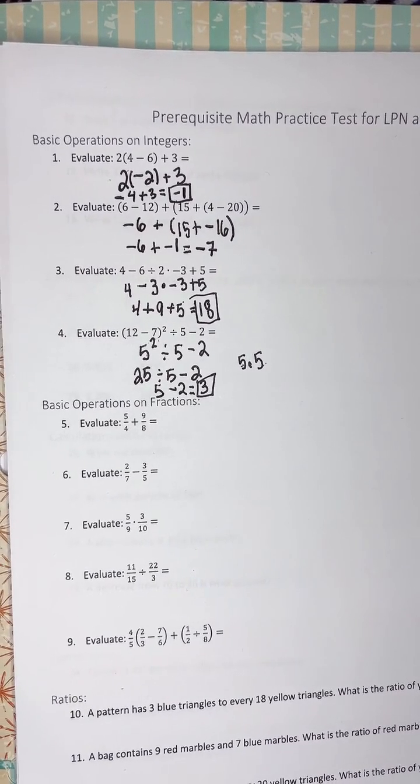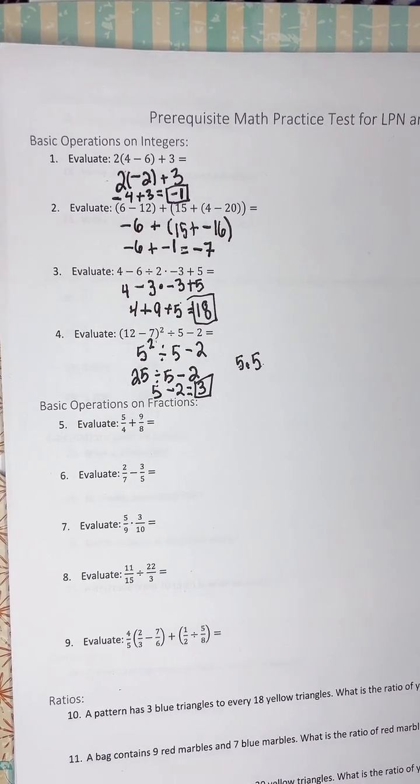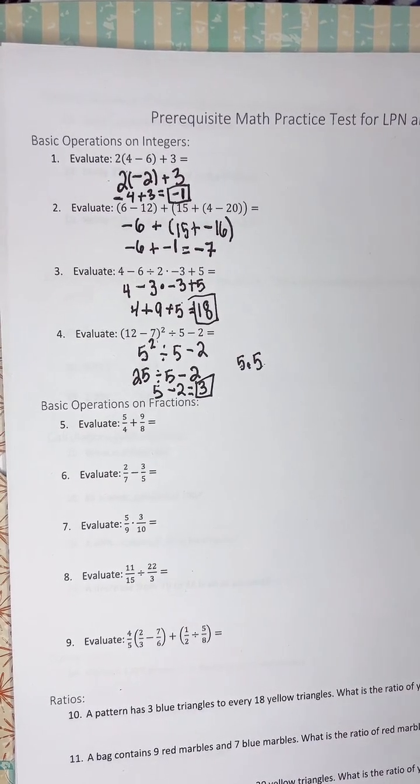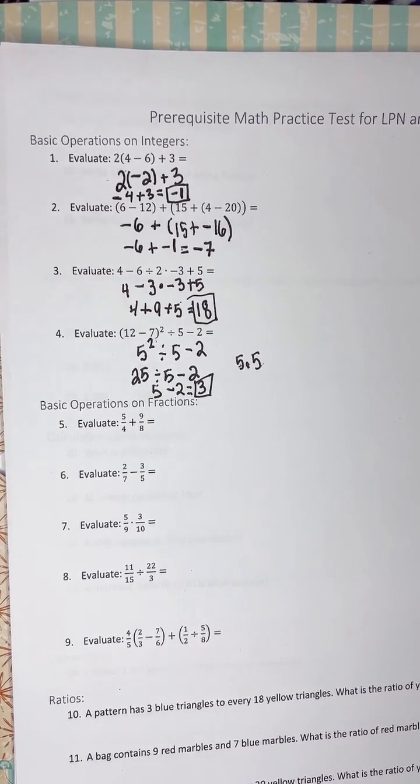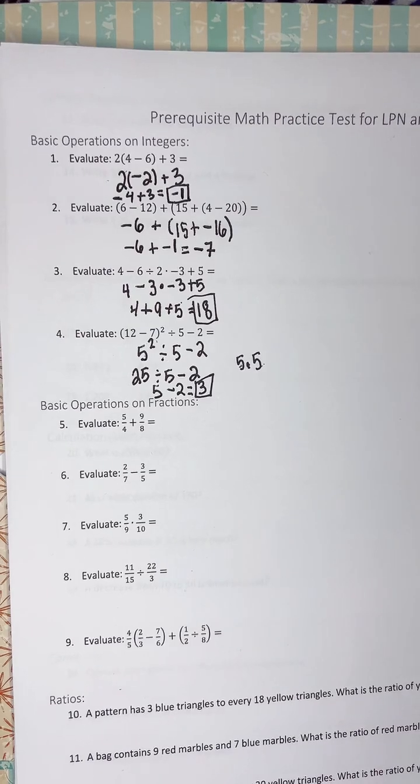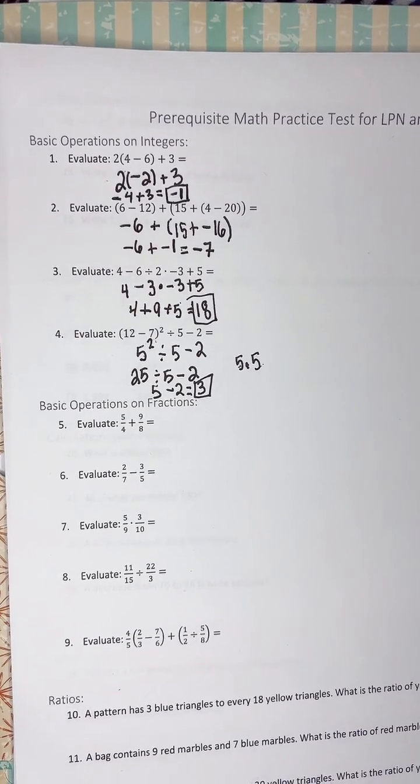All right. Let's do number 5. So now some of us are probably ready to like, I'm done here. Fractions, no thank you, right? So let's bear down.